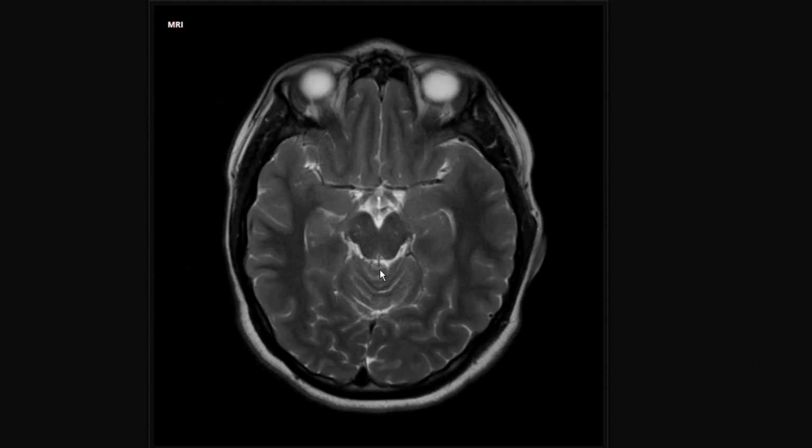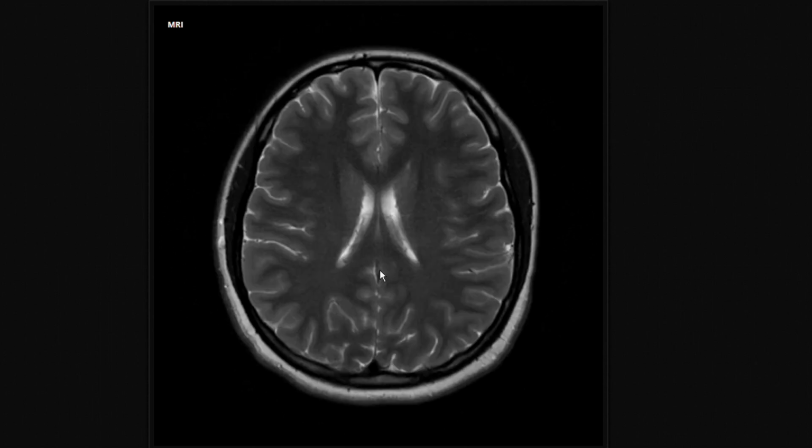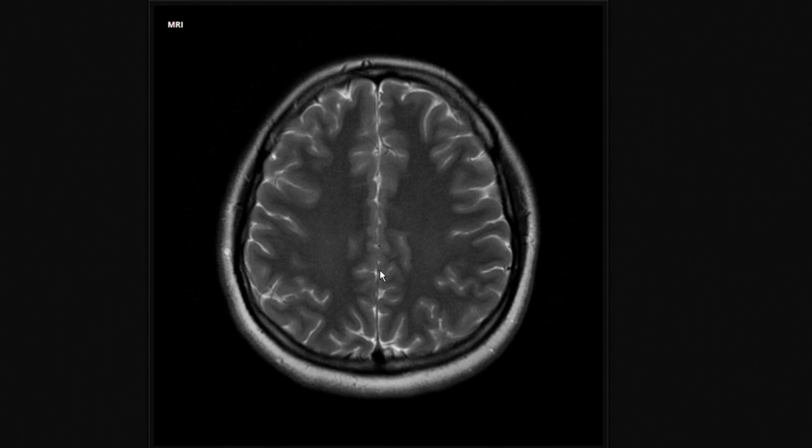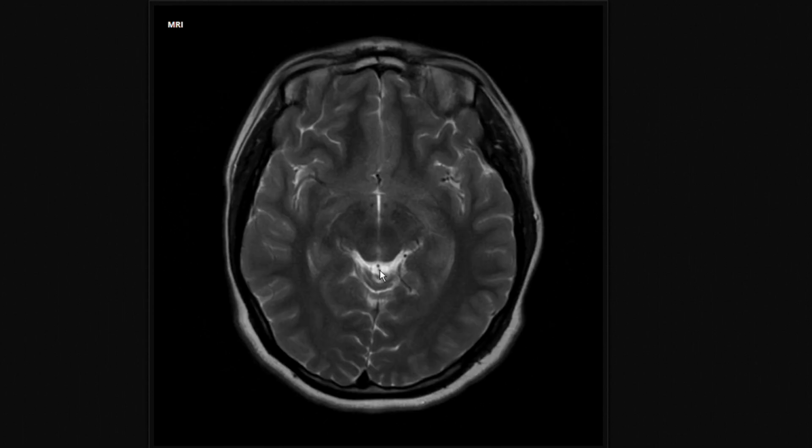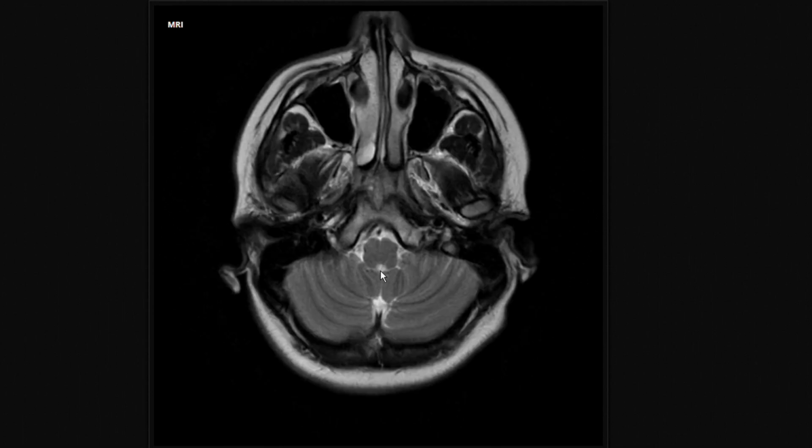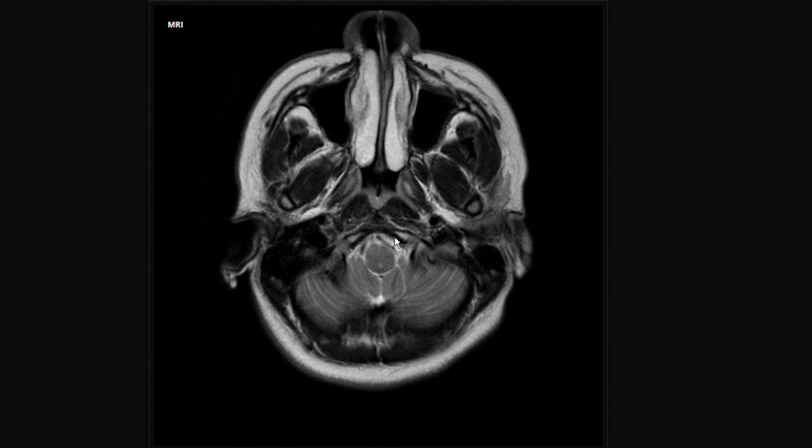So this is the gross radiological anatomy of the cranium and the cerebral hemispheres. The tonsils, or the foramen magnum, is here. This is the foramen magnum, the anterior border of the foramen magnum. Again, medulla, and these are the tonsils.